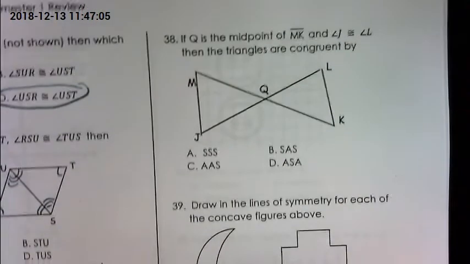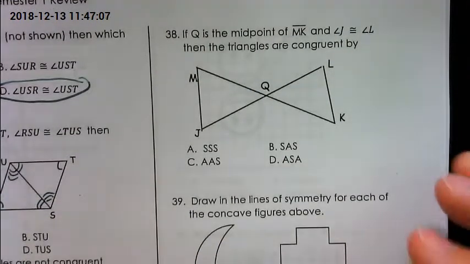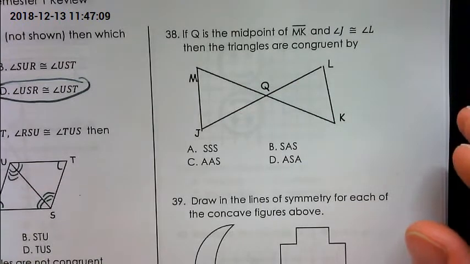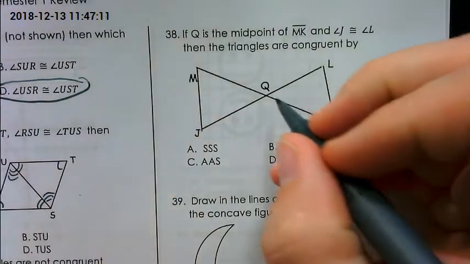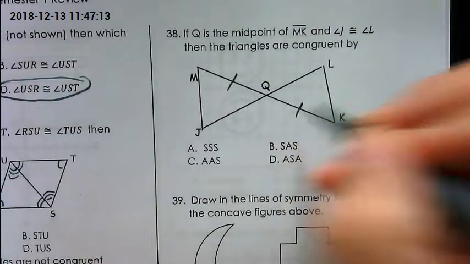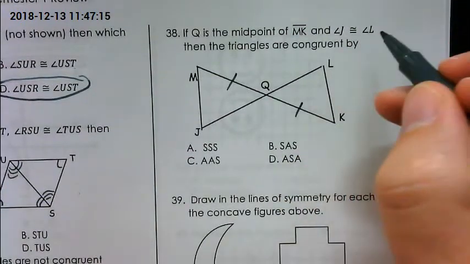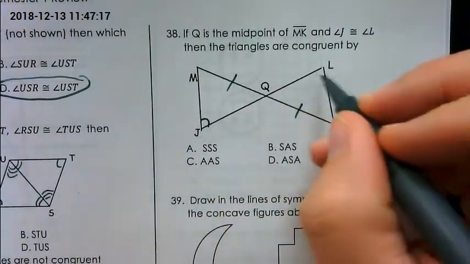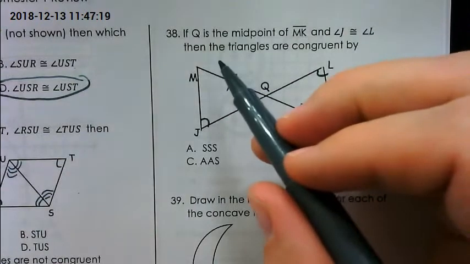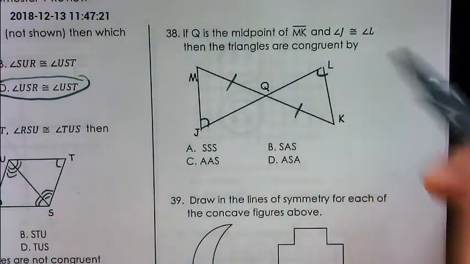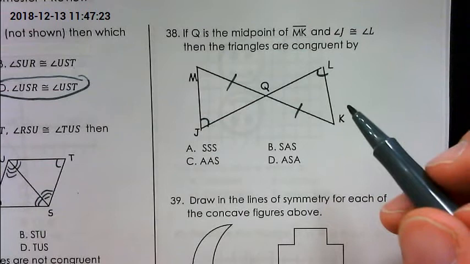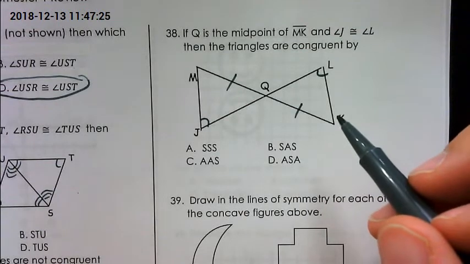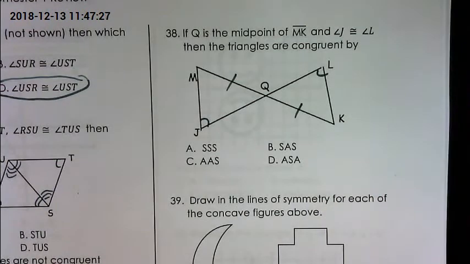All right, 38. If Q is the midpoint of MK, and angle J is congruent to angle L, then the triangles are congruent by, now, you could make an argument for a couple different scenarios here. What I would look at is, we have vertical angles.